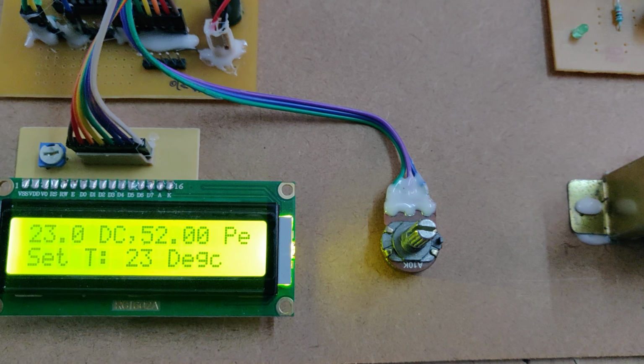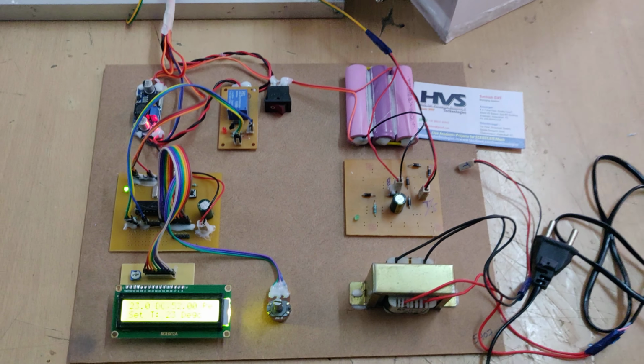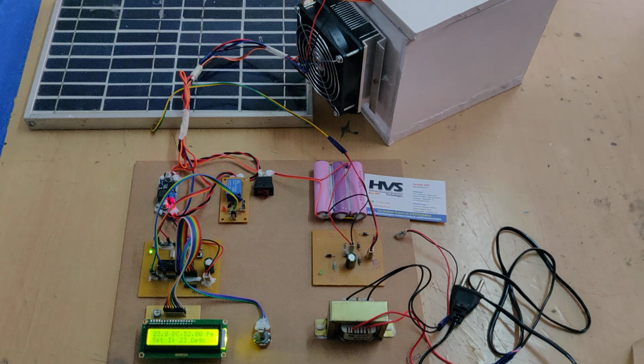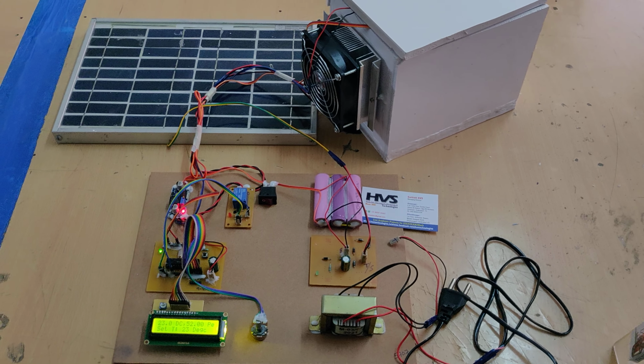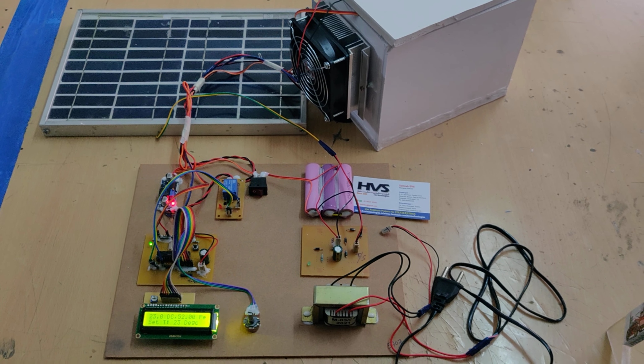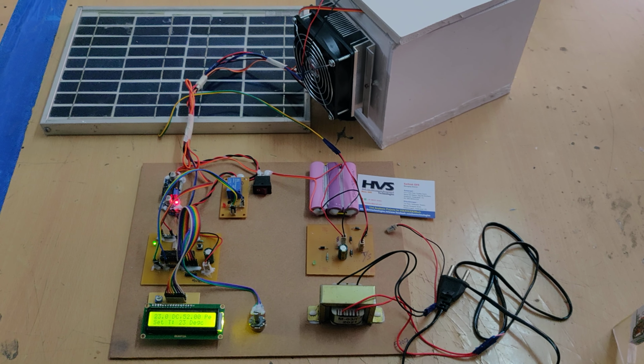We can see the temperature was decreasing. In this manner we are going to achieve the solar powered air conditioning system by using the Peltier effect, the thermoelectric effect.